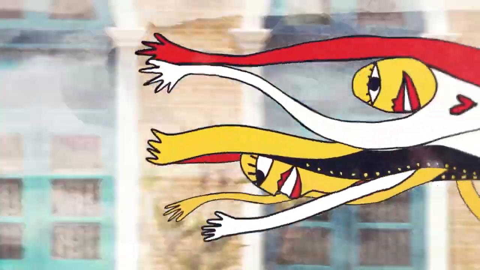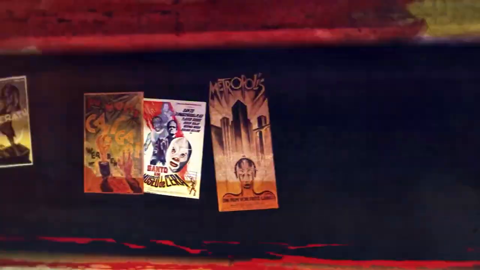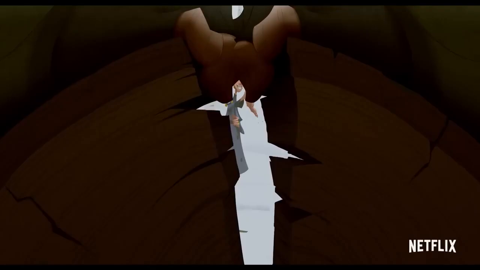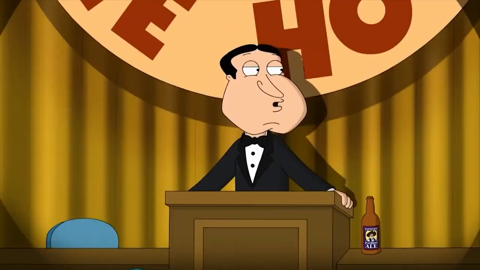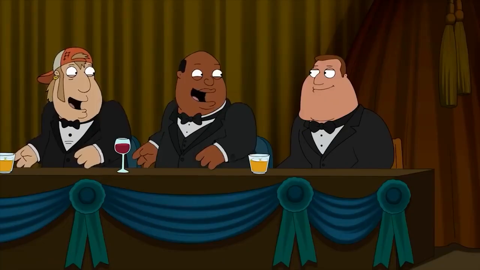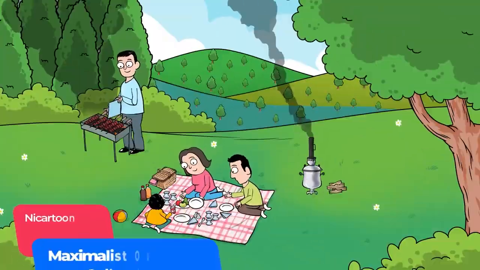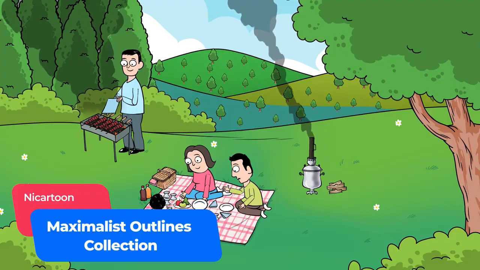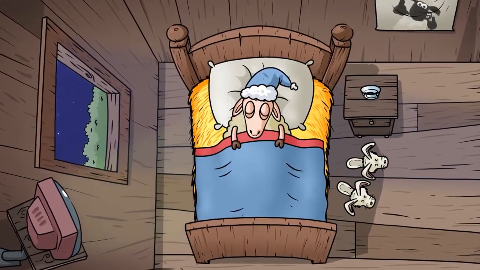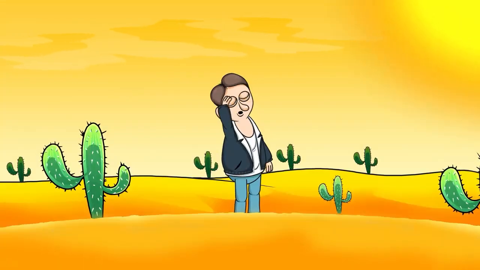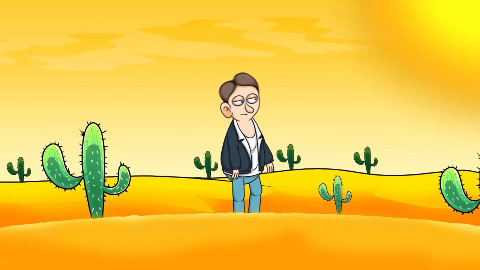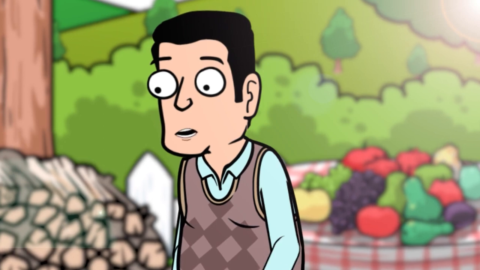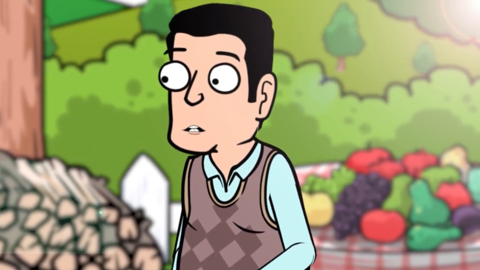This bold motion graphics trend is often used to reach new peaks of surrealism, but it has its stylistic roots in larger-than-life cartoon characters, like the dysfunctional cast of the animated sitcom Family Guy. We see that playing out in Nick Cartoon's work, which is available on Envato Elements. From a sheep trying to get some sleep to someone stuck in a scorching desert, these dynamic scenes instantly draw the viewer in. And you can find this collection of animations in the description below.